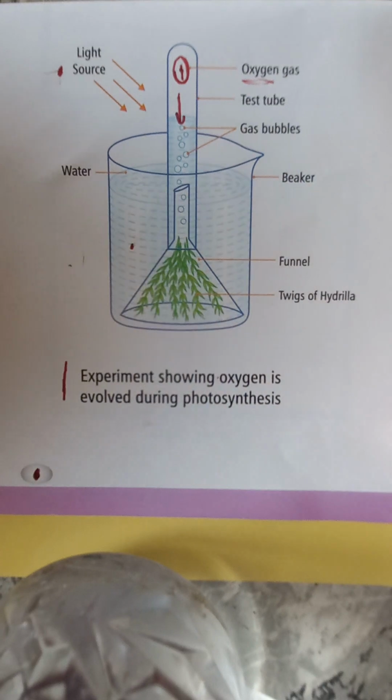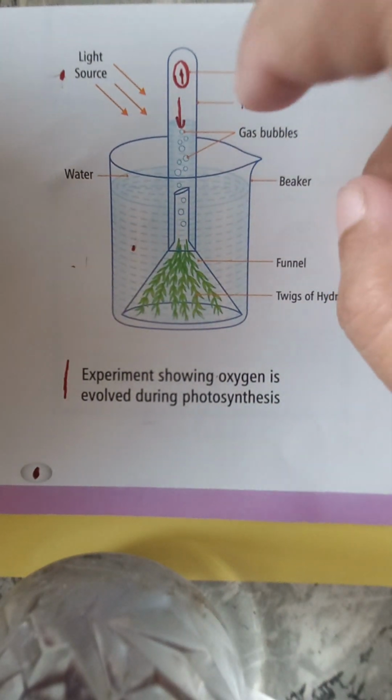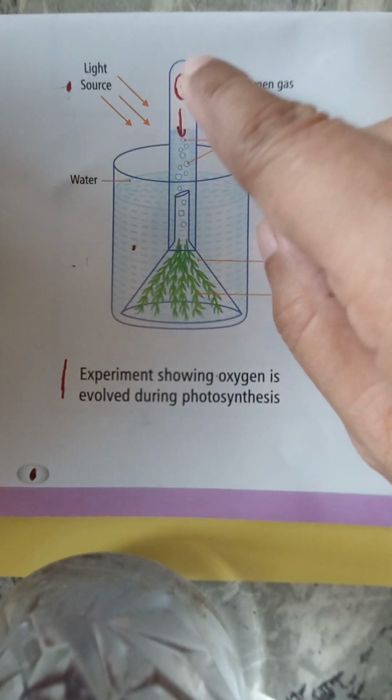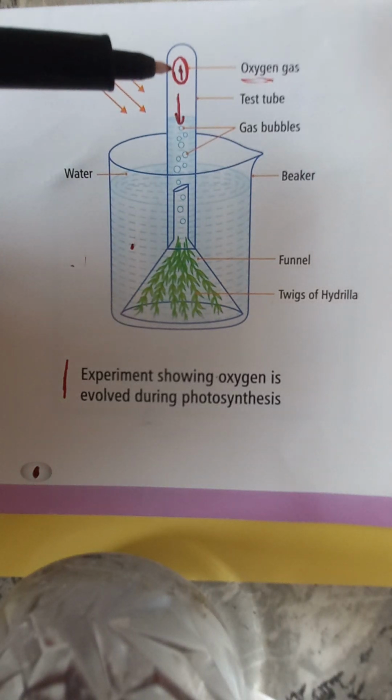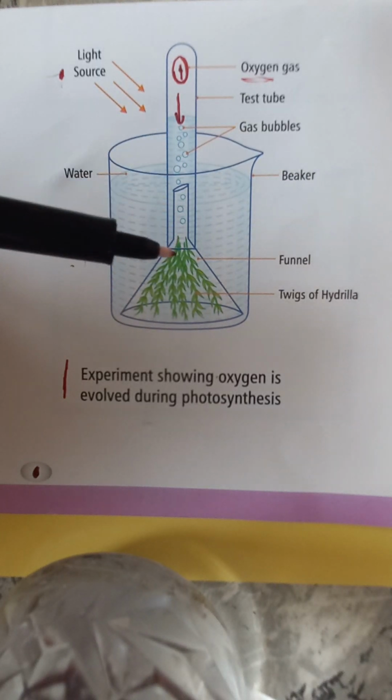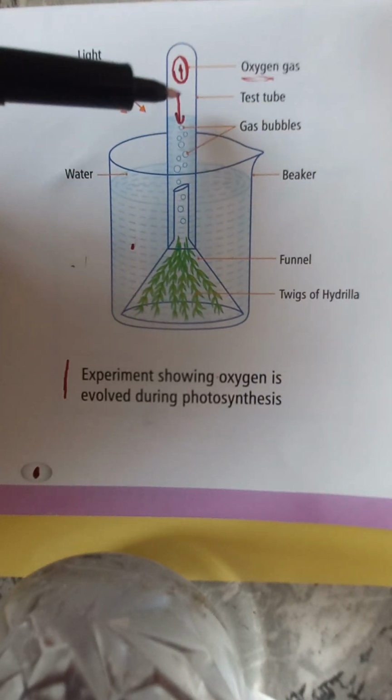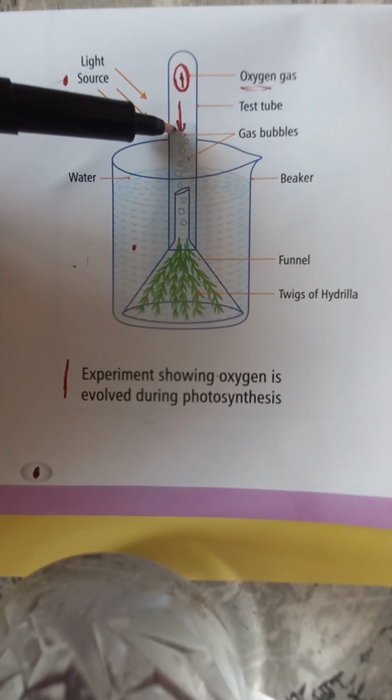So what you will notice after an hour, that small bubbles are being produced steadily from the cut end of the hydrilla plant or twigs of hydrilla, and you will see that the water level has gone down.